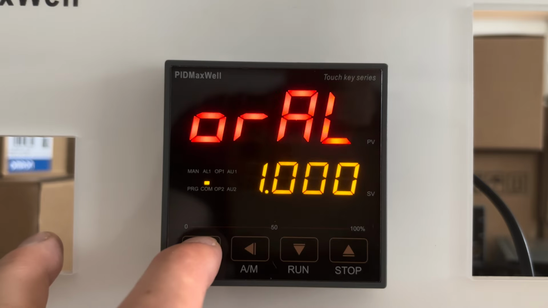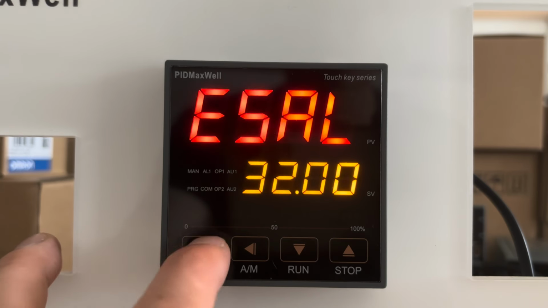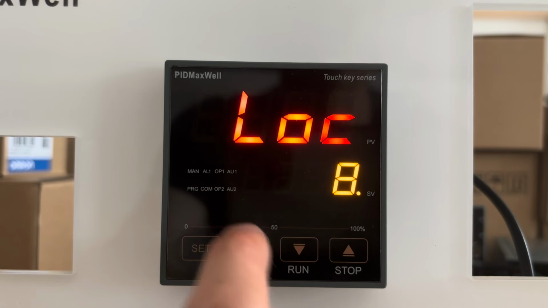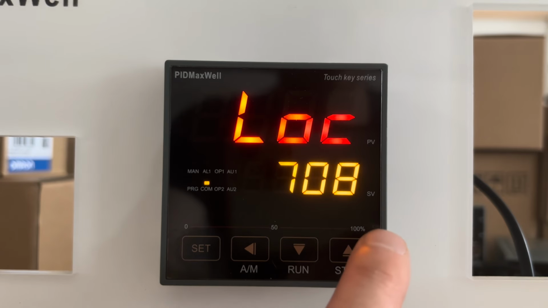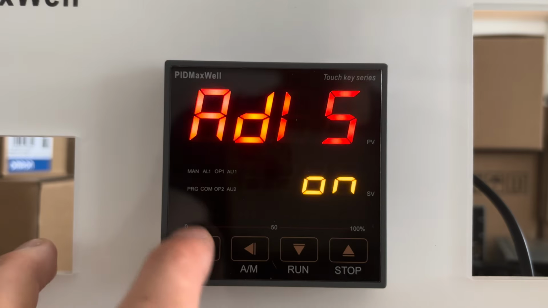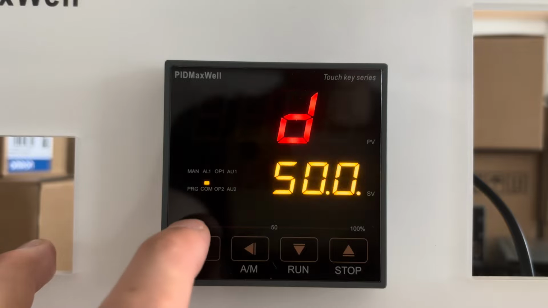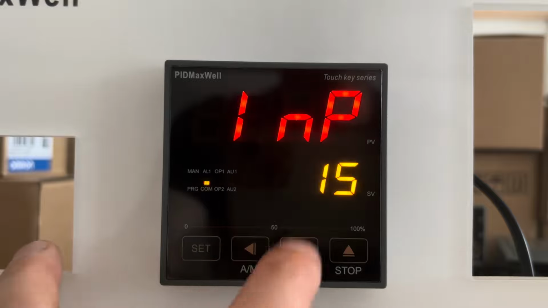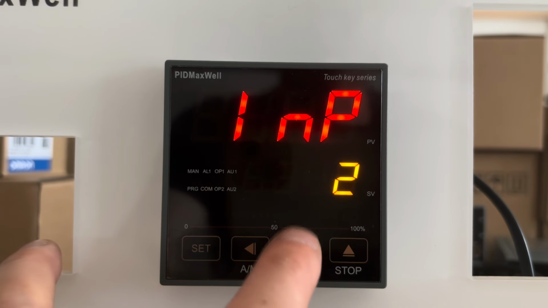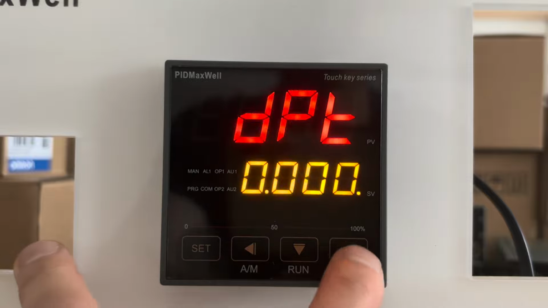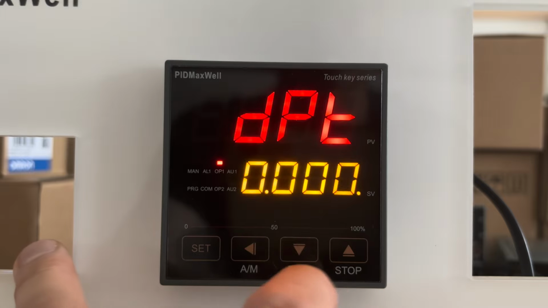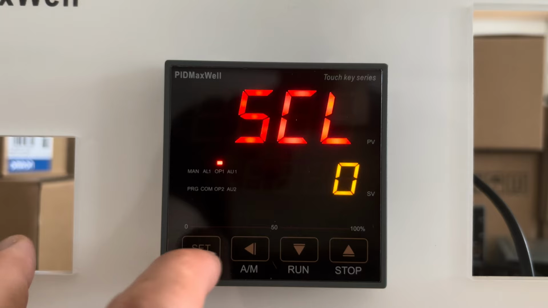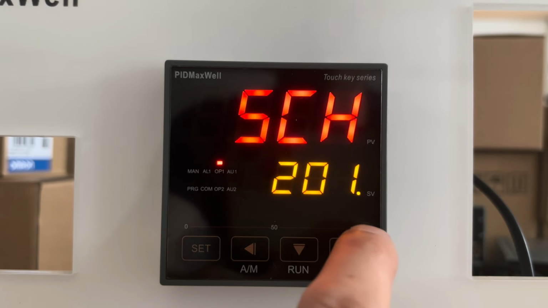Let's go back to the parameter list, because if you don't do anything, let's say within 1 minute, the controller is going to go back to the initial display stage. So let's put the input as 0, which is for type K, and the decimal point as no decimal, and 2000.